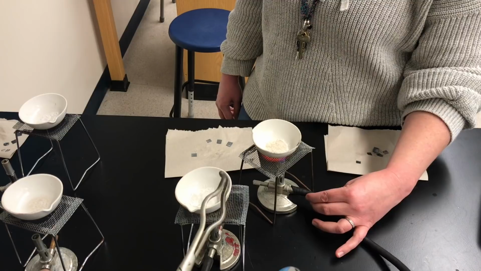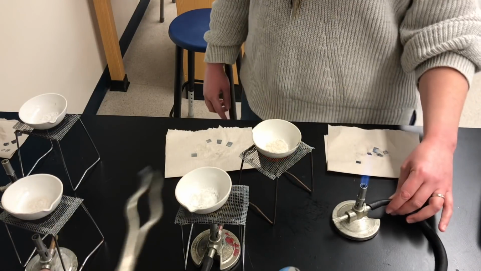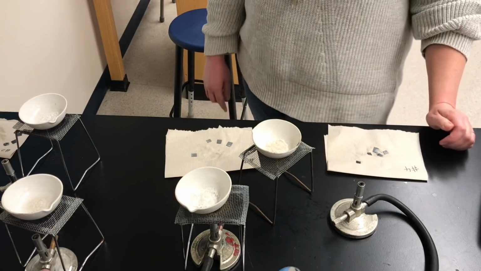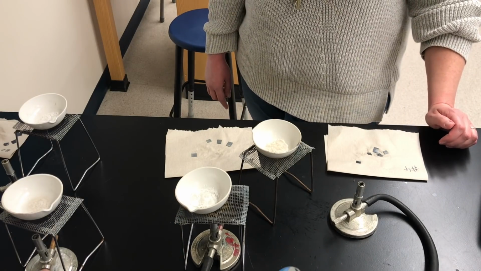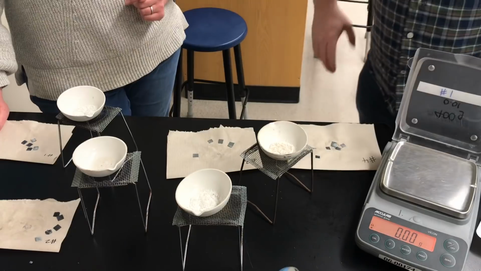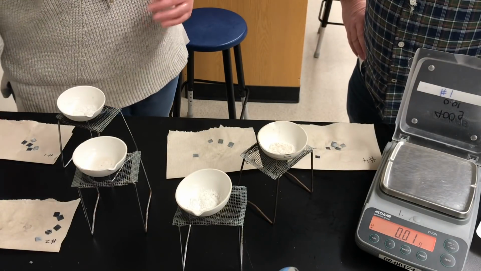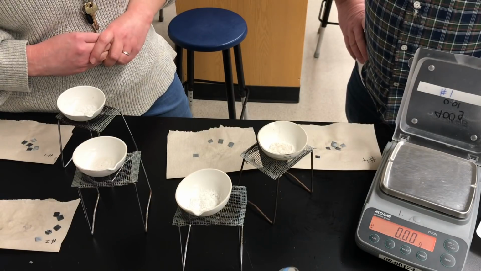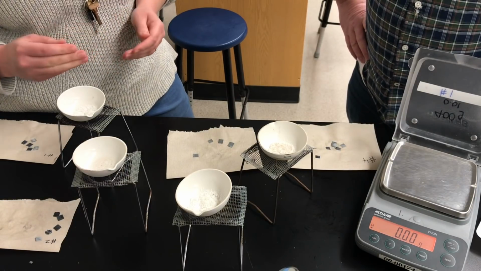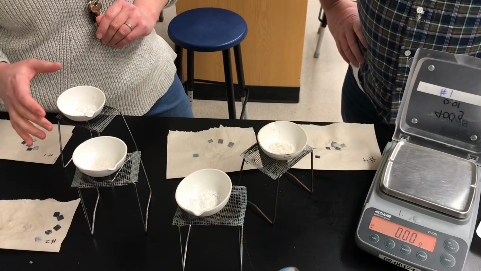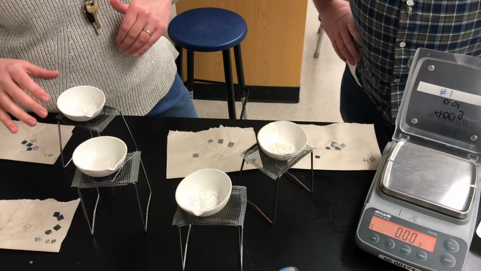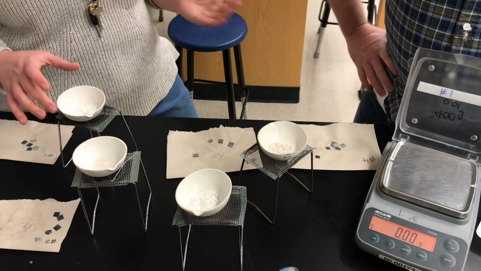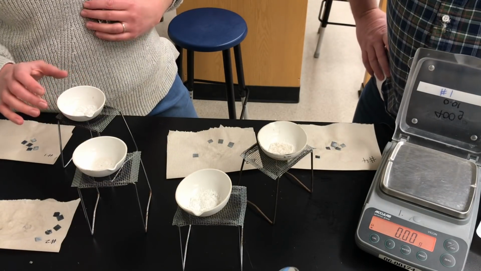So we're going to finish evaporating. We're going to let the dishes cool back down to room temperature, and then we'll record some more masses. Okay, so now we have cooled our dishes and we're ready to take the mass of the dish plus the zinc chloride salt. It was important that we waited for the dishes to be cool so that we don't damage the balance when we place the dishes on it.